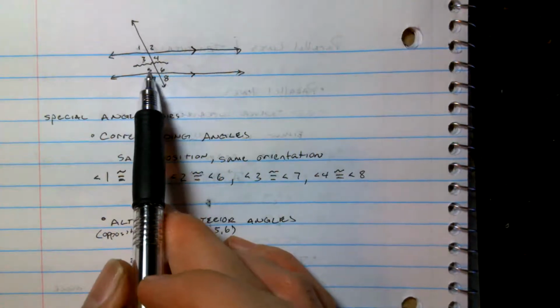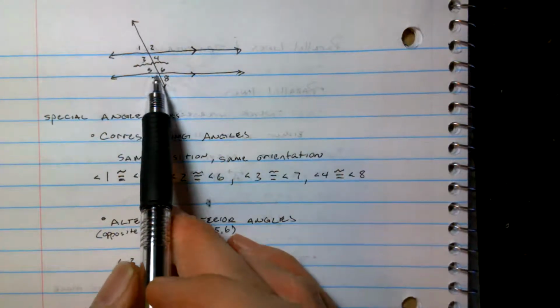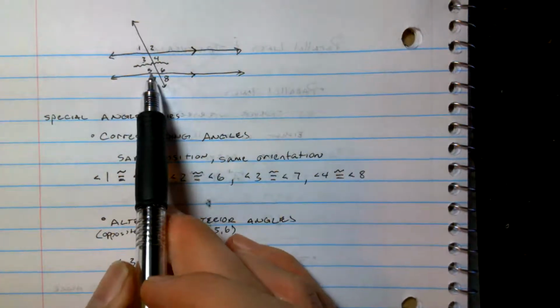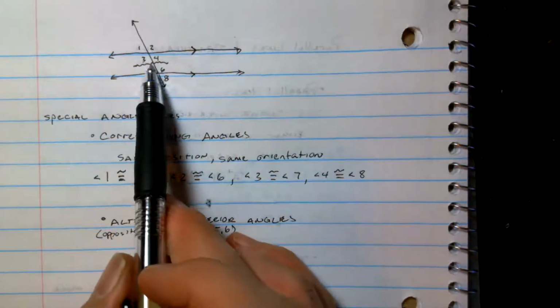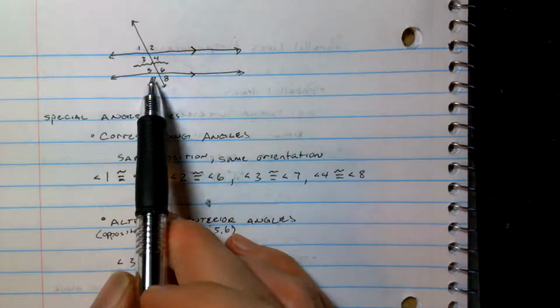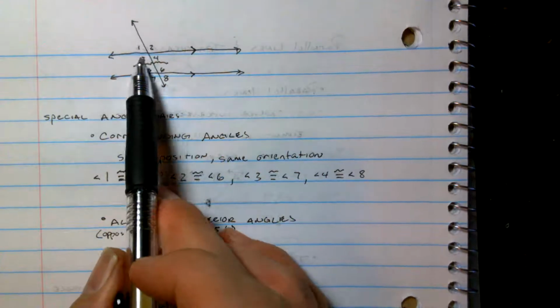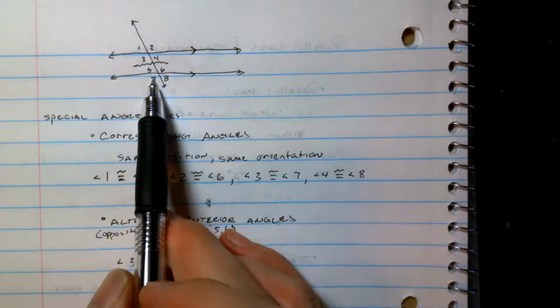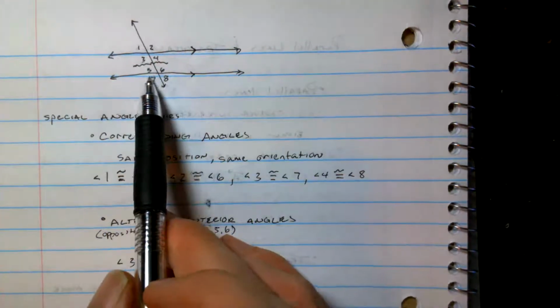And you might ask, how is that proven? Well, 5 and 7 are definitely a supplementary pair. They are adjacent angles that form a straight line right here. And 7 and 3 are congruent as well. So if 5 and 7 make 180, then 5 and 3 also have to make 180.